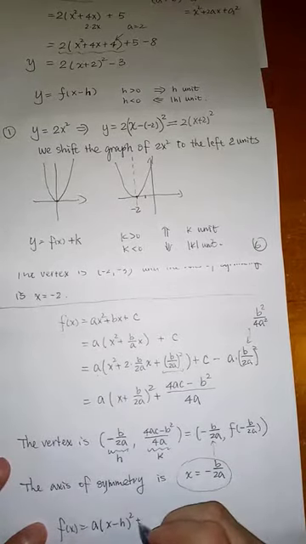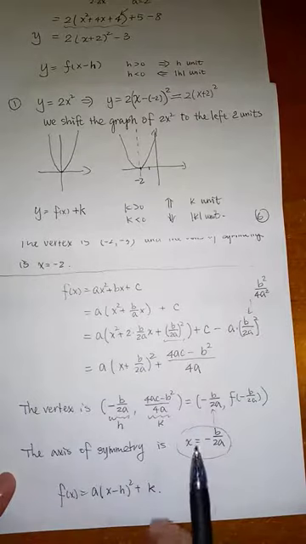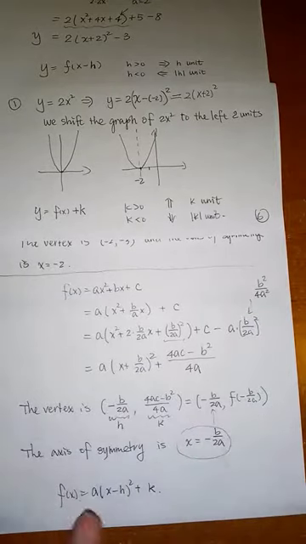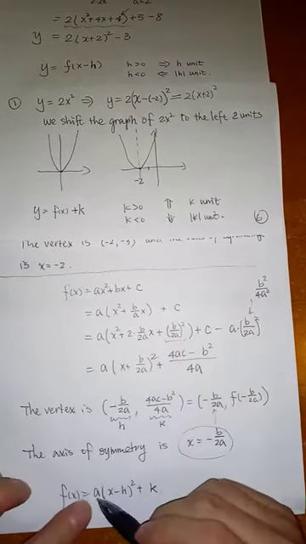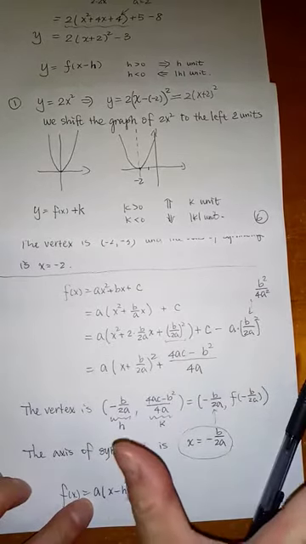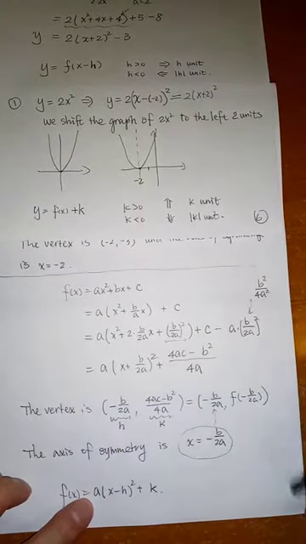So once you get this step, it looks like this, and you use the horizontal shift, h units, and vertical shift, k units, properly. It depends on the sign of h and k. You will get the graph of the general quadratic function. If a is positive, it opens up. A negative, it opens down. A positive opens up.